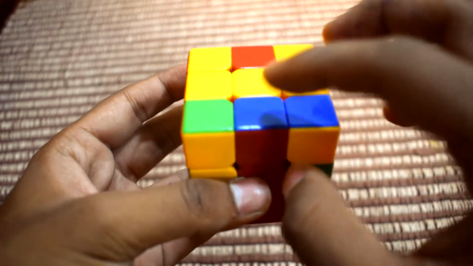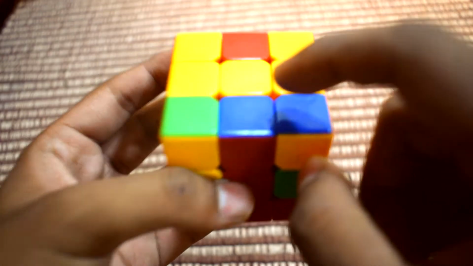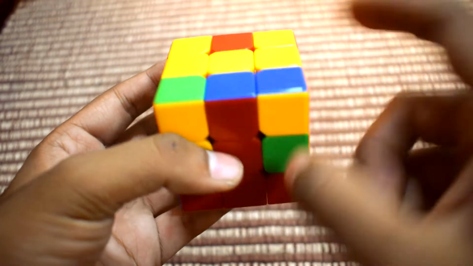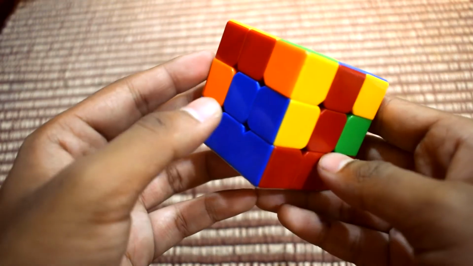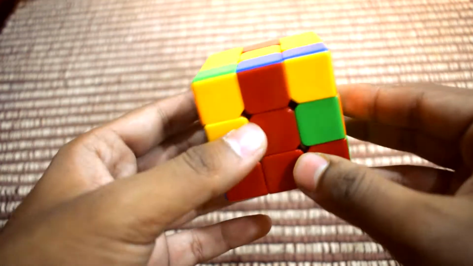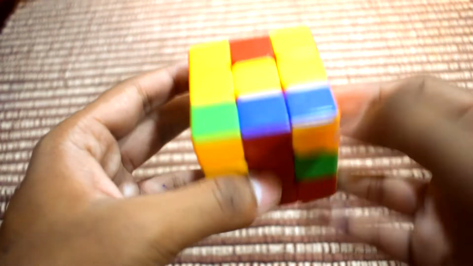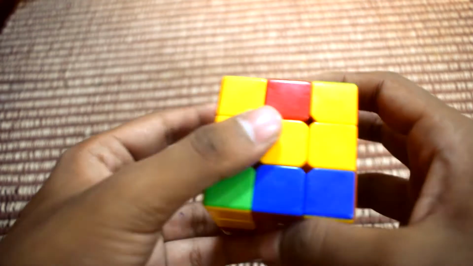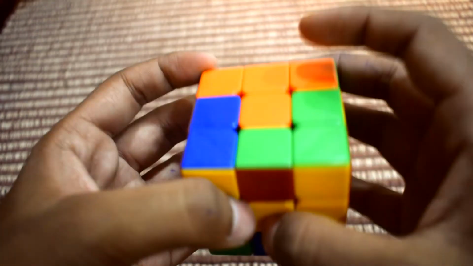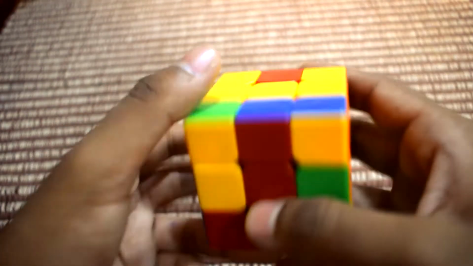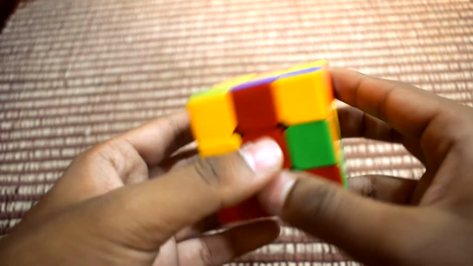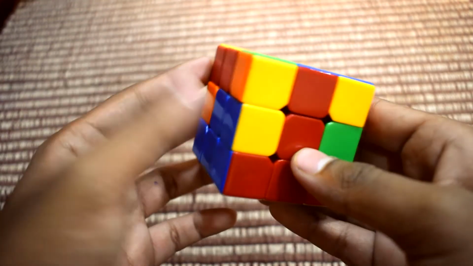Now I'll check the color on the top, which is the blue color. Since it's blue and the blue center is on my left side over here, I'll check on both sides. It can't be over here, since red is over here. The opposite center has to be orange, as I told you in the introduction. So it will be somewhere on the left or somewhere on the right. In this case, it's on the left.